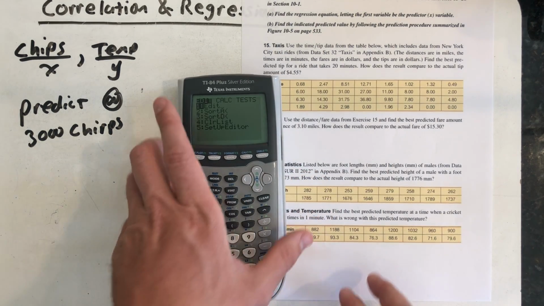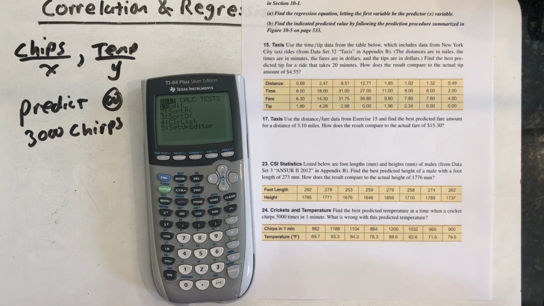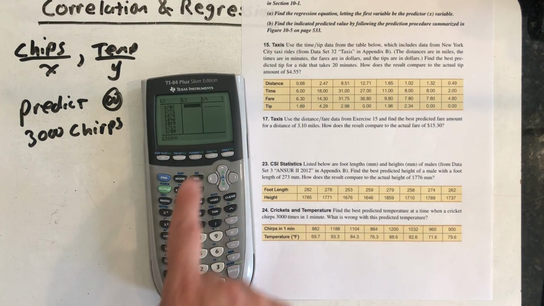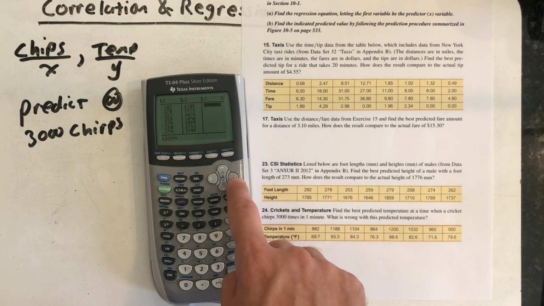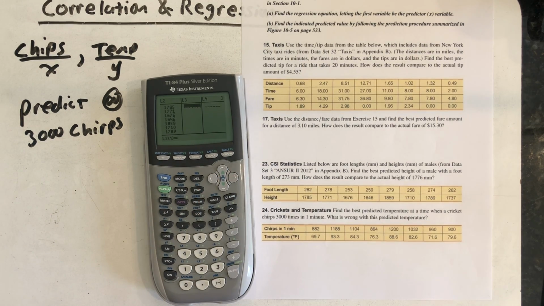I'm going to start by entering the data into my calculator. So I'm going to go into my list here. I'm going to use list 3 and list 4. I'm going to pretend I have some data in L1 and L2 I actually want. And that way we've at least used L3 and L4 at least once in these videos. So I'm going to enter the chirps in for my L3s. That's where my x's are going to go.